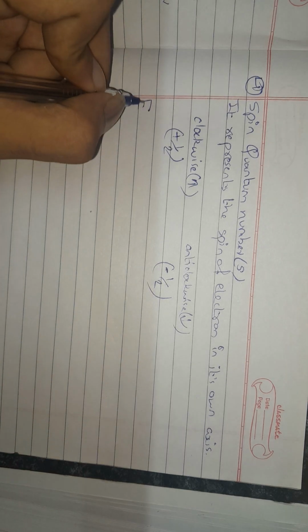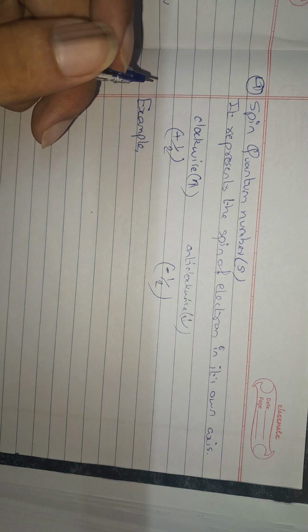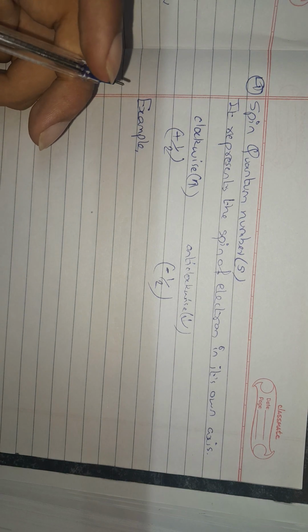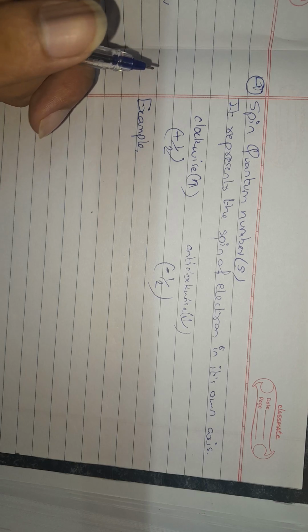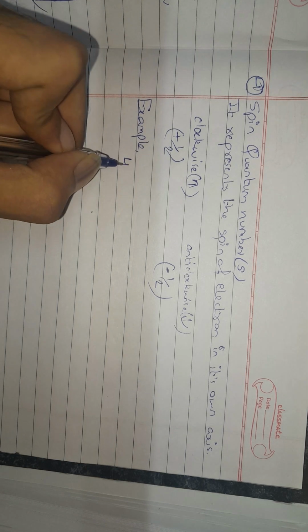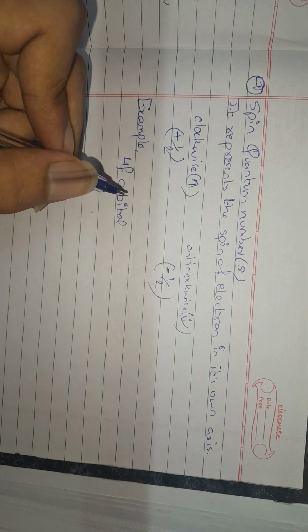Let's do one example. I'm going to read the question and you have to write. An electron is in a 4f orbital. So what are the possible values of the quantum numbers?